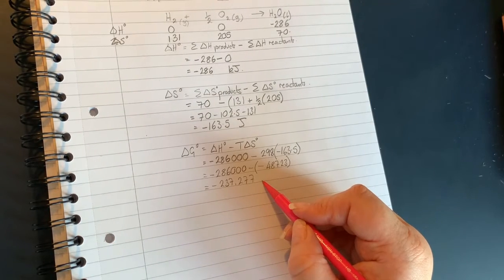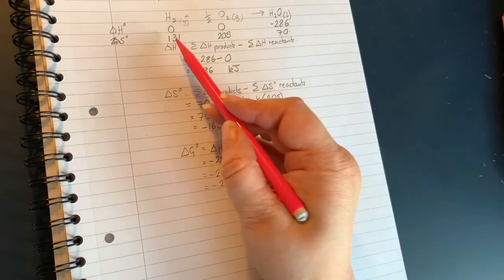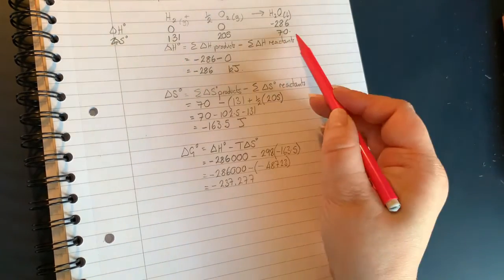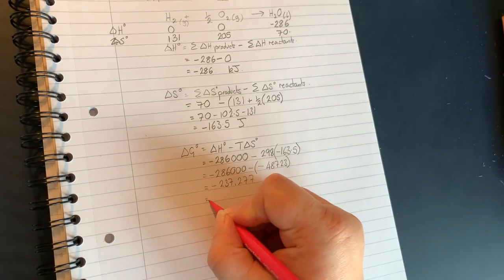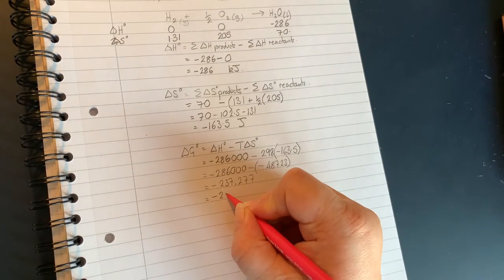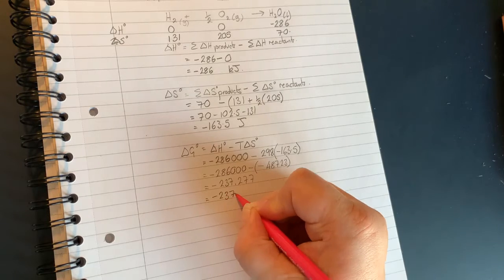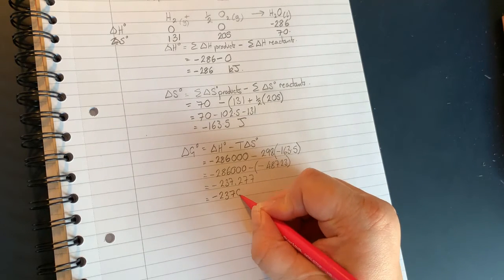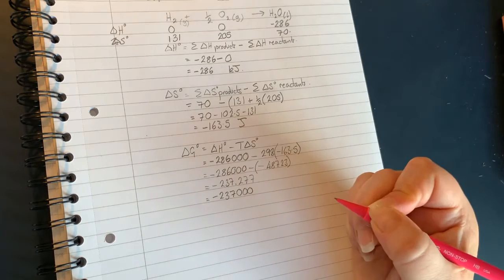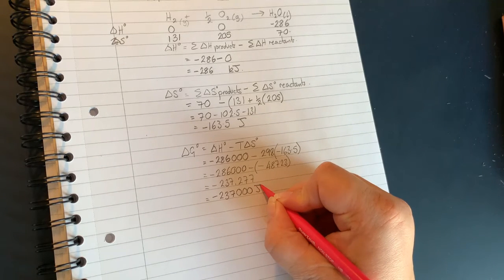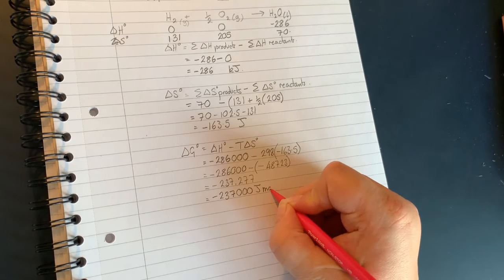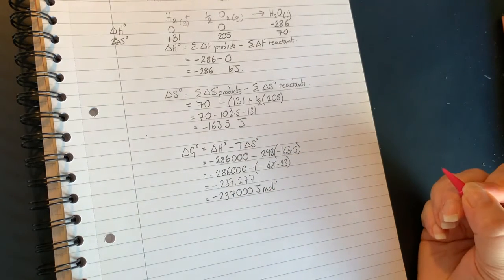This looks like an awful lot of significant figures, so having a look back at the data we've been given, a lot of them are 3 significant figures, so we'll go with that. So that would make that minus 237 joules per mole.